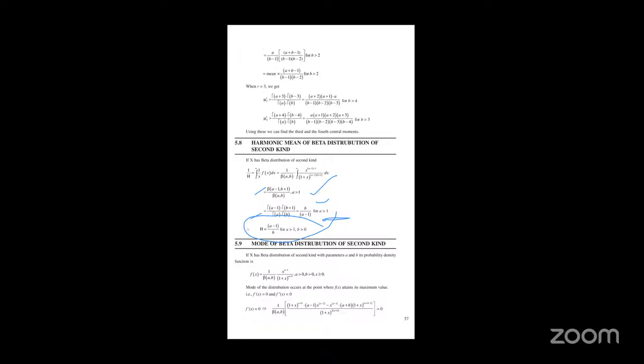Coming to the mode of the beta distribution of the second kind, if X follows the beta distribution of the second kind with parameters A and B, its probability density function is given. You must remember these formulas, because from this we will calculate the harmonic mean, the mode, the central moments or anything. The PDF for any distribution is very important to remember.